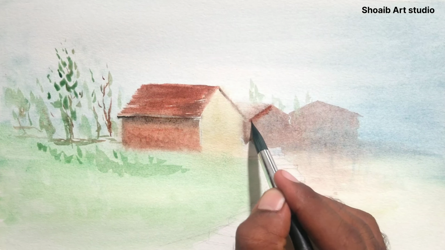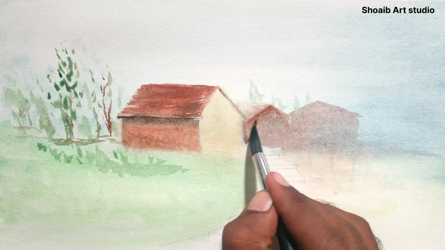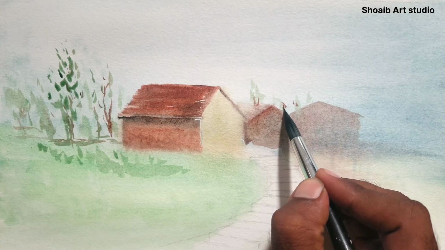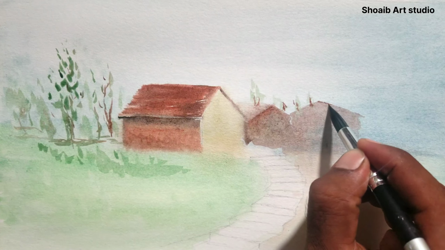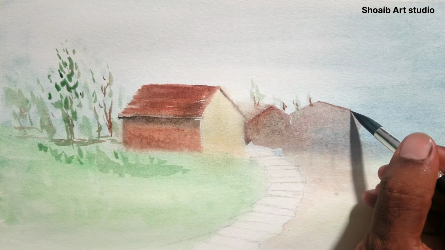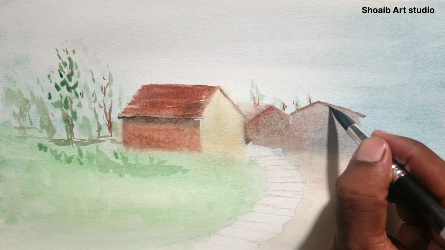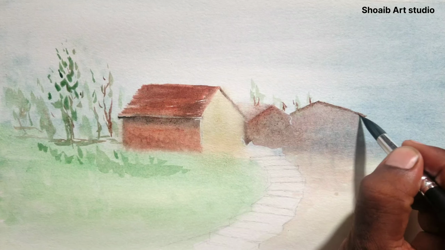So this plane is a little bit wet, but not too much. That's why I am applying second layer for its finishing. Okay, dark line. It will look good.